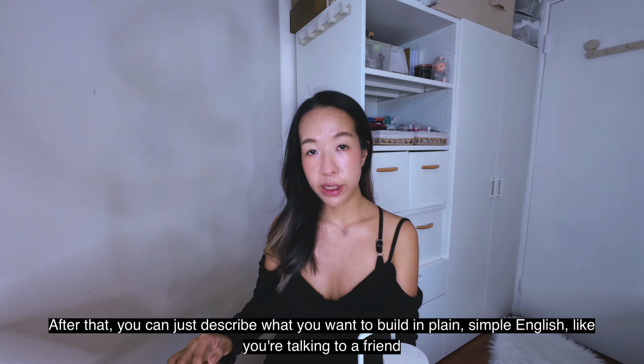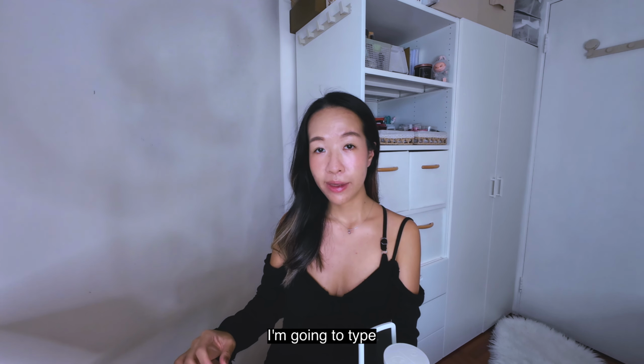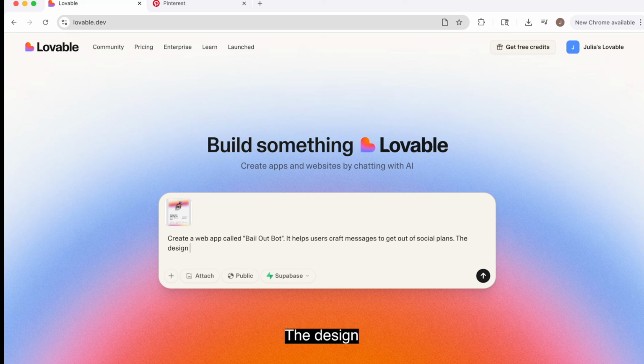After that, you can just describe what you want to build in plain simple English like you're talking to a friend. I'm going to type: create a web app called Bail Out Bot. It helps users craft messages to get out of social plans.